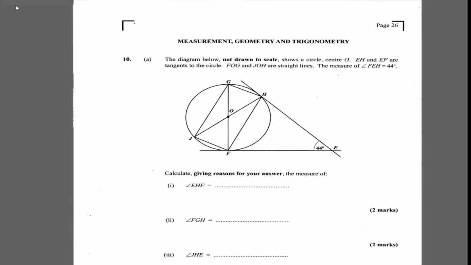So the first one they want us to find is angle EHF. Now, first thing, guys, is any two tangents drawn from a single external point E form an isosceles triangle. And so what that means is this angle equals this angle. And if those two angles are equal, and this angle is 44, then we can find the angle right here.